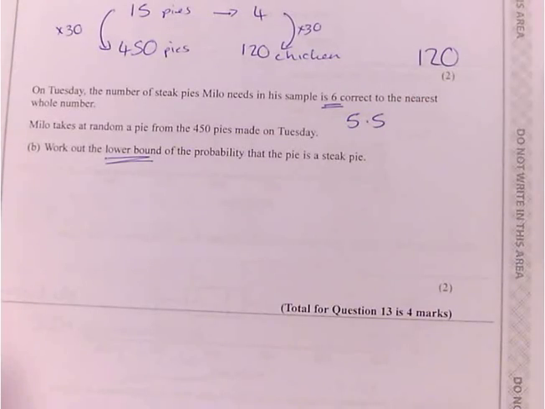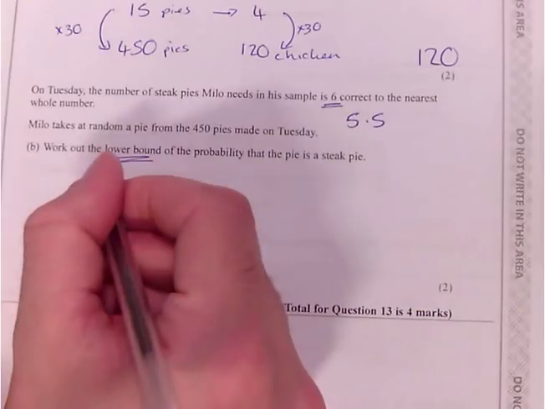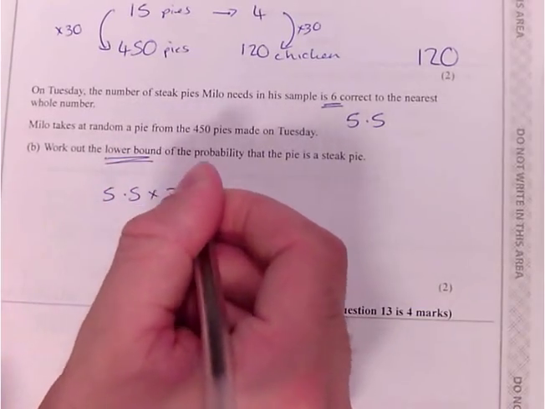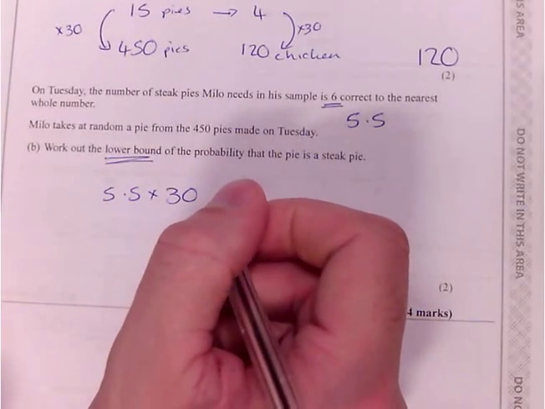Now we already know that he's multiplying it by 30. So you could say 5.5 multiplied by 30, and we'll work it out like that.